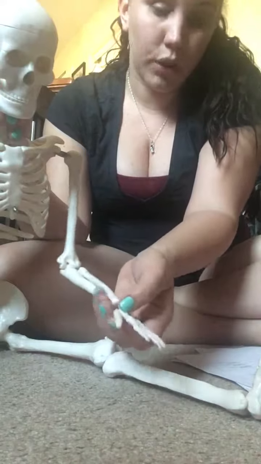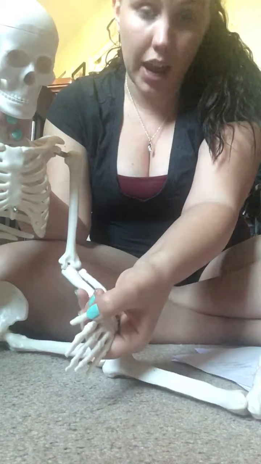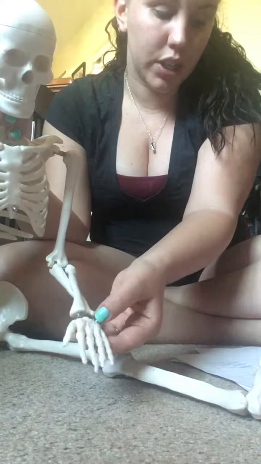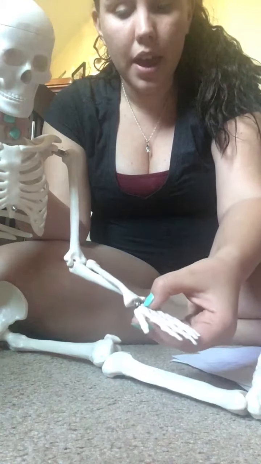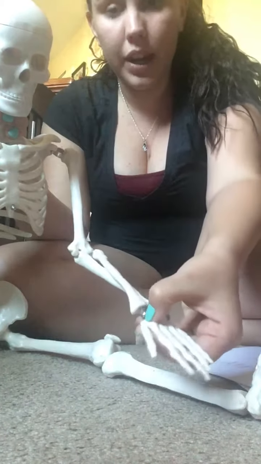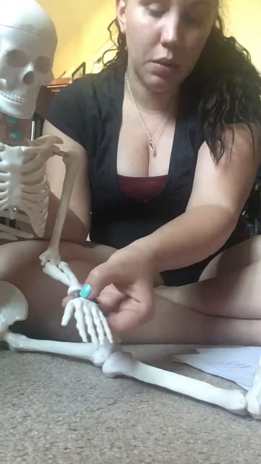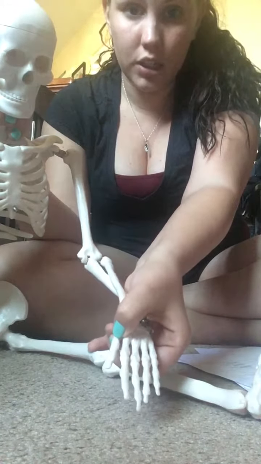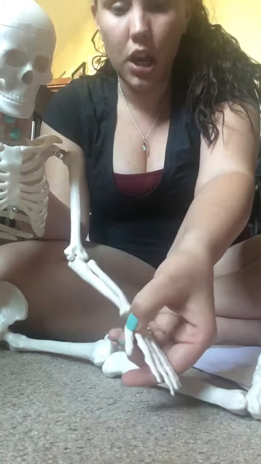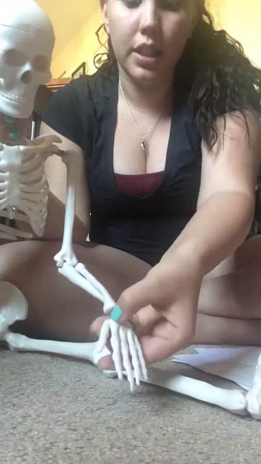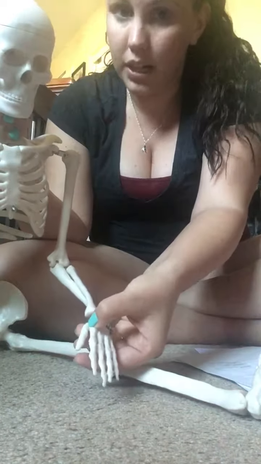The sesamoid, which is right up here in your thumb. Your scaphoid, which is between the palm and the thumb, so it's right here. And then remember the trapezium was here. Sorry about that. The trapezium is the lower part of your thumb here. The sesamoid is the bottom part of your thumb that connects to the palm.